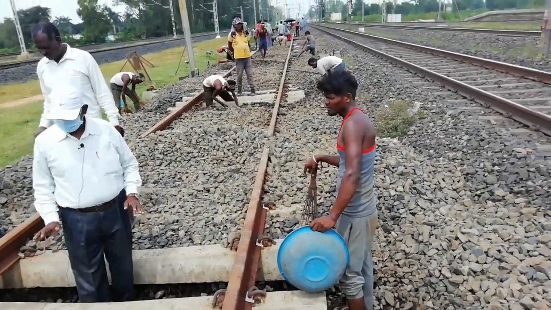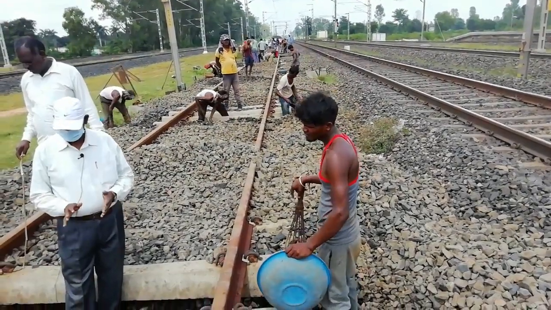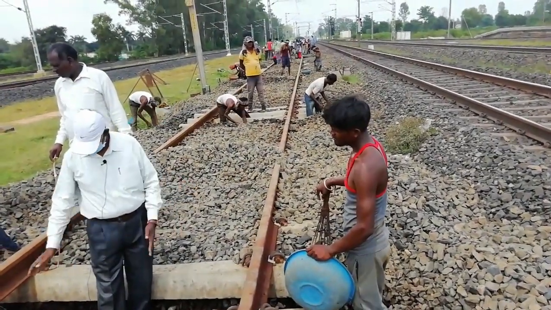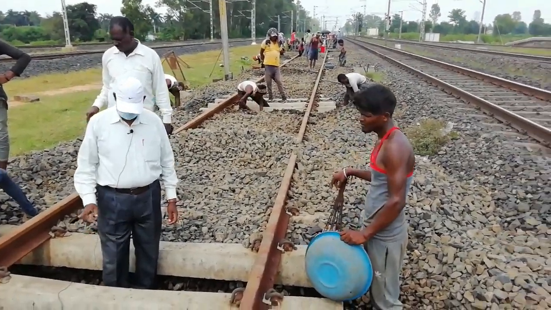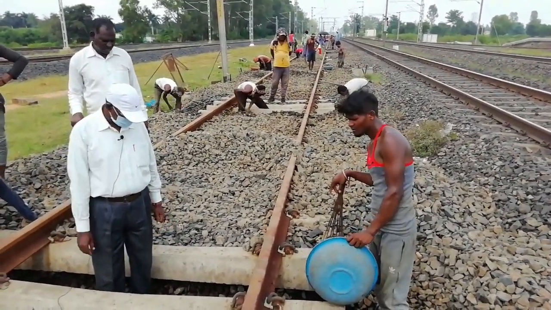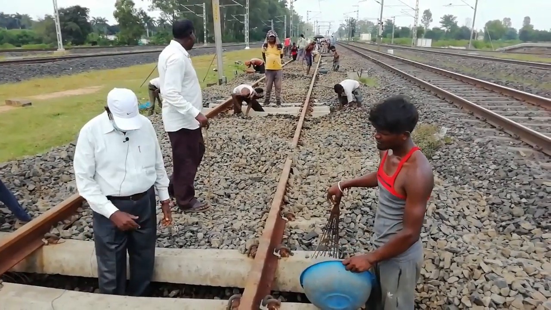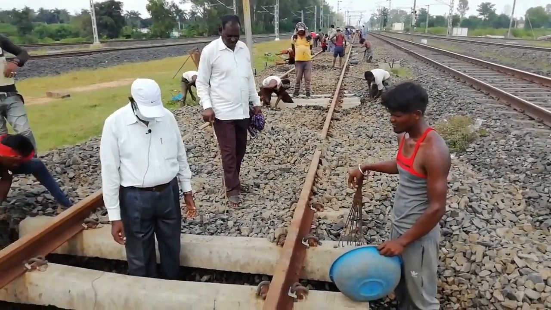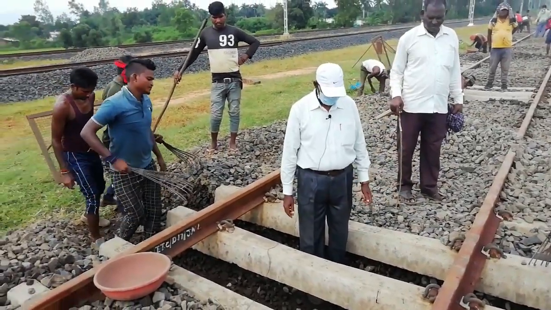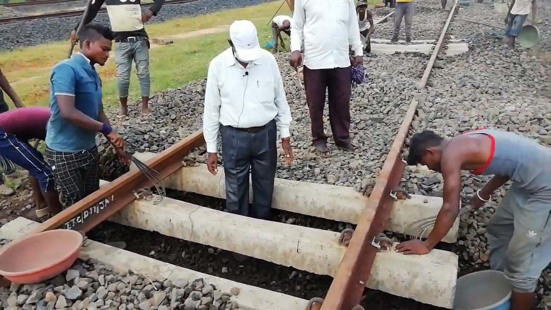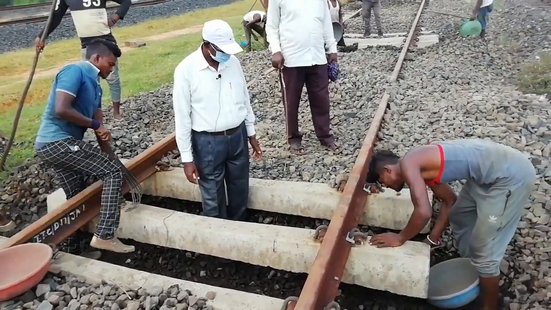Deep screening is essential so that the track is well drained, for which screening of ballast should be carried out periodically as desired. Through screening restores the resilience and elasticity of the ballast bed, resulting in improved running quality of track.